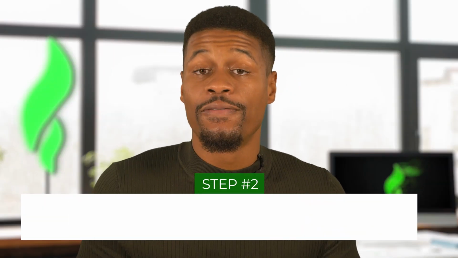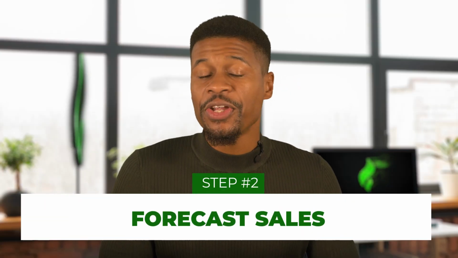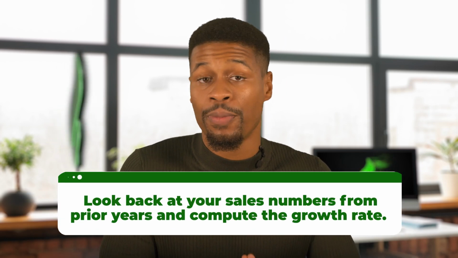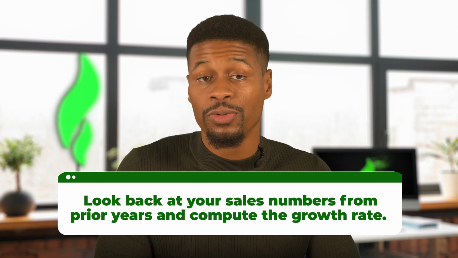Step number 2, forecast sales. A simple way to do this would be to look back at your sales numbers from prior years and compute your growth rate. This will tell you how much your business is growing from year to year. Then once you know your growth rate, you would just apply it to your revenue in the last year to arrive at your sales forecast for the upcoming year.